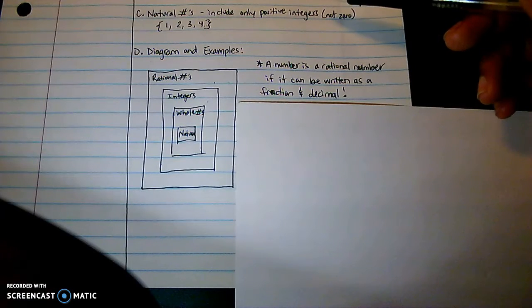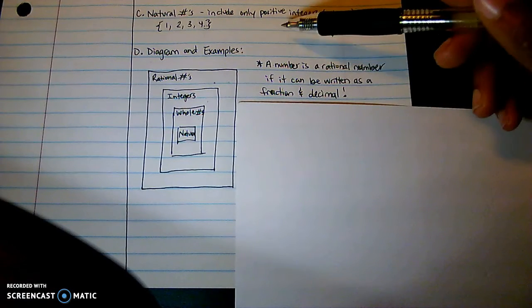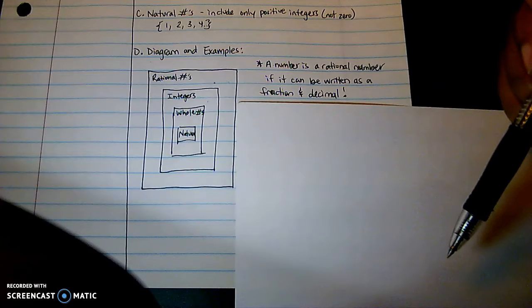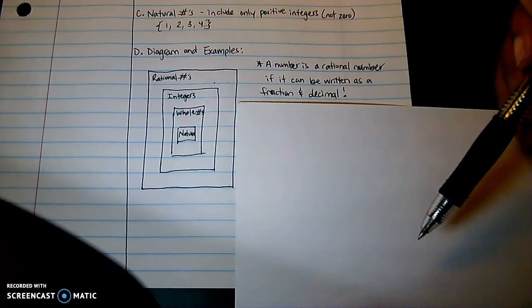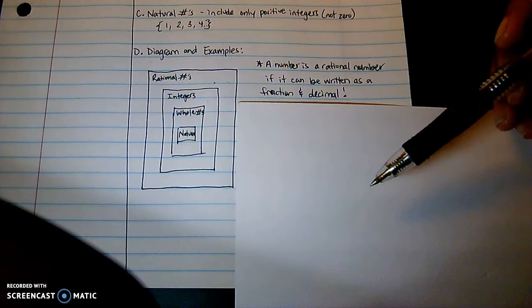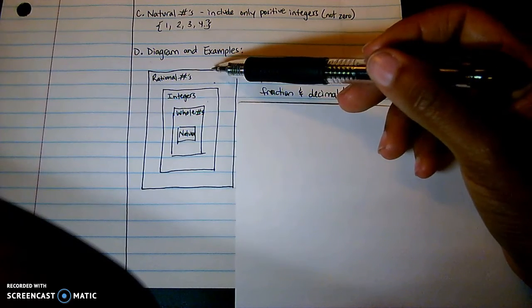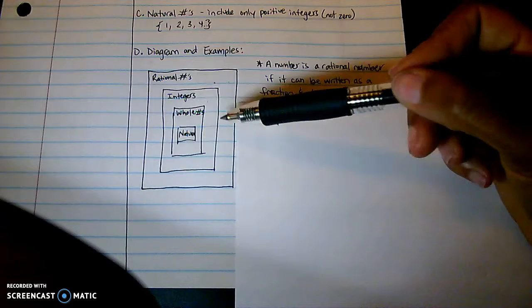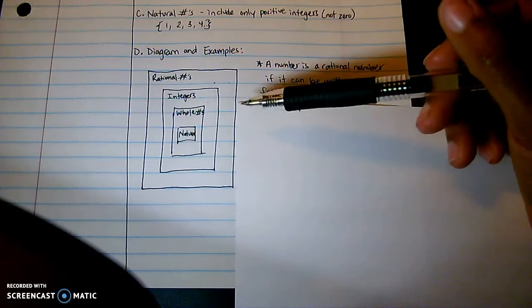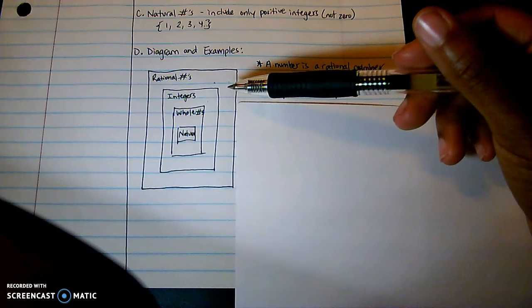Now that we have talked about all of our subsets of rational numbers, we can skip a line and go ahead and show you what this looks like in a diagram and work some example problems out. So first thing we need to know is that when we're representing all of these rational numbers and all the subsets, we can represent them by using a diagram like this.